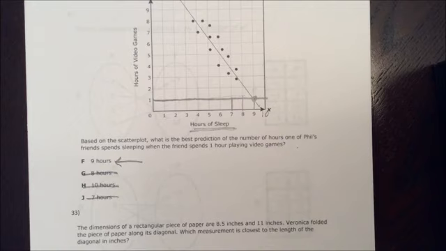Nope. Here we go. STAAR reference chart.